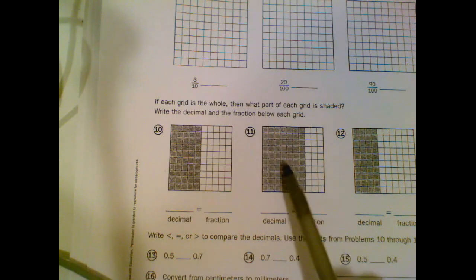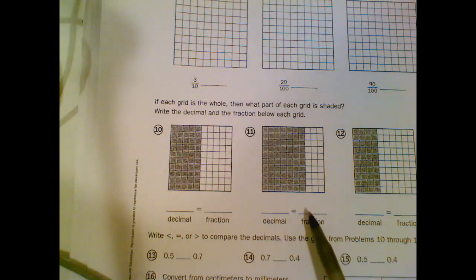Okay, next one is slightly different. This time on number 10, 11, and 12, they do the shading. And they're saying, well, boys and girls, you need to tell me what this amount is in decimal form and in fraction form. Look at the amount, decimal form, fraction form. Number 12, look at how much is shaded, and then fill in the decimal and the fraction form.